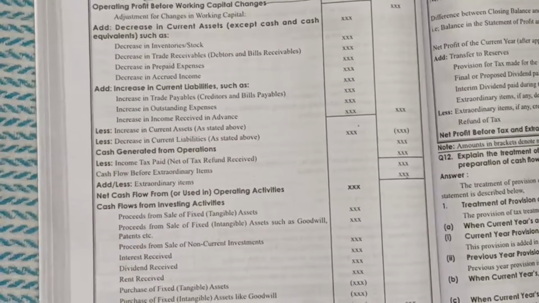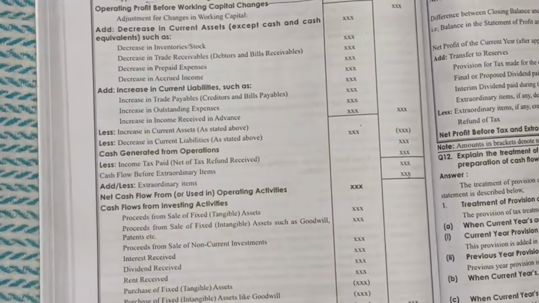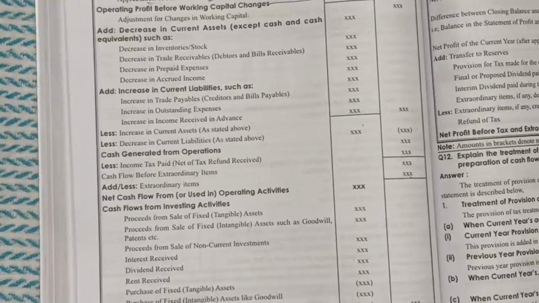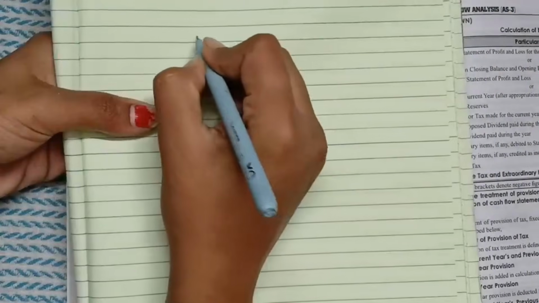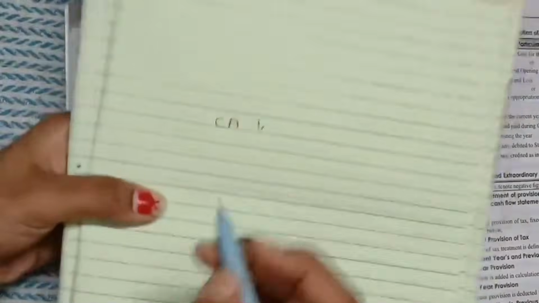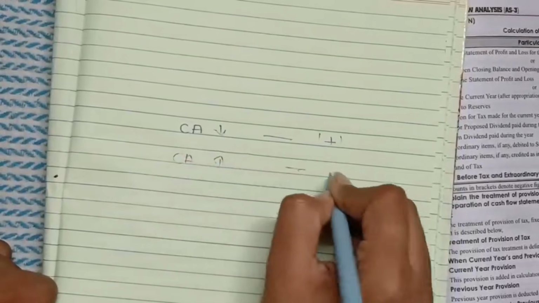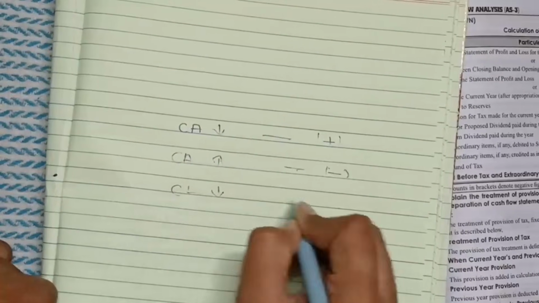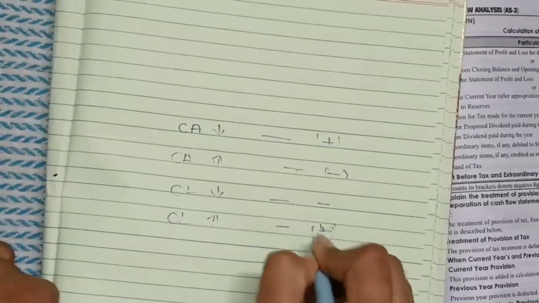From this, what you need to do is, when current asset is decreasing you need to add it. Okay, when current asset is decreasing you need to add, when current liability is increasing you need to add it. Okay, so I will tell that trick. What is that trick? See here, if current asset is decreasing you need to add it. If current asset is increasing you need to minus. If current liabilities are decreasing, minus; current liabilities increasing, plus. Like that, alternatively you need to do it.